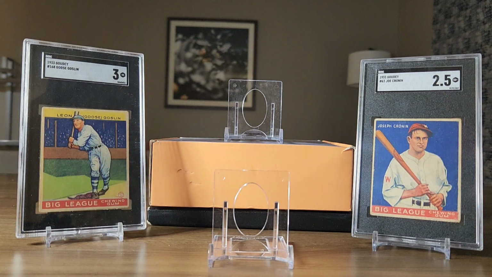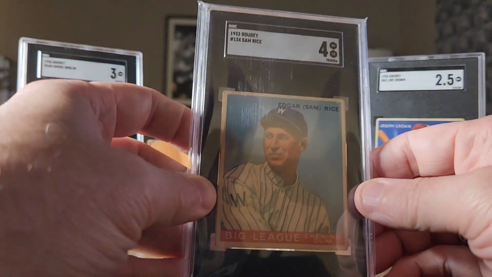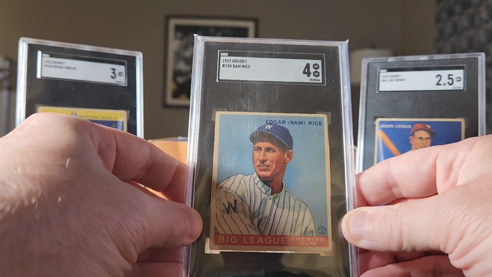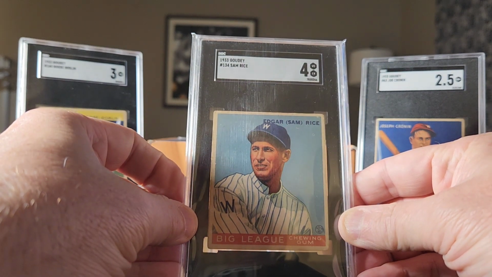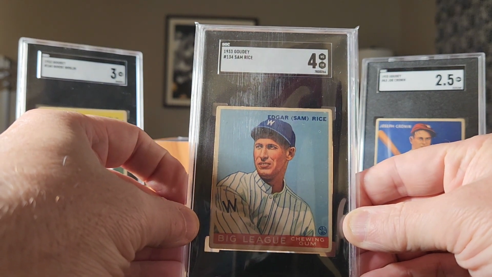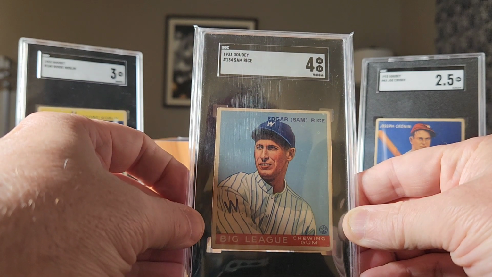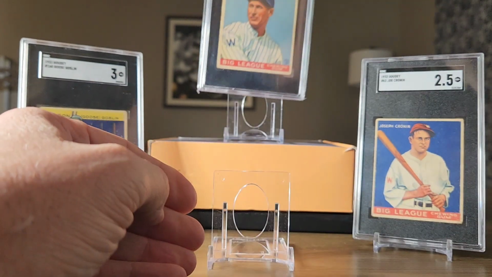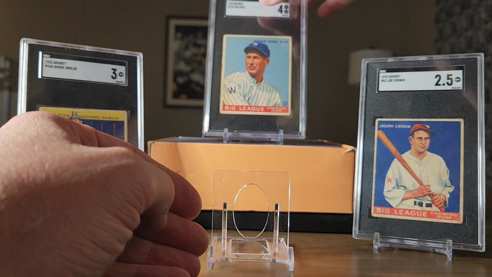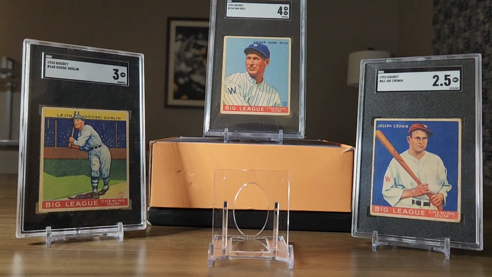Now, the elevated spot goes to number 134 in the set. That is Sam Rice. Should have taken it out of this protector, but there is Sam Rice in a beautiful 4. My goodness. So we'll put Mr. Rice up there.